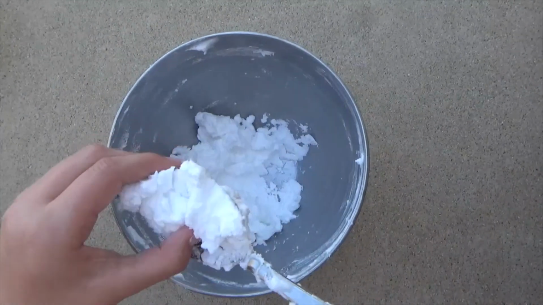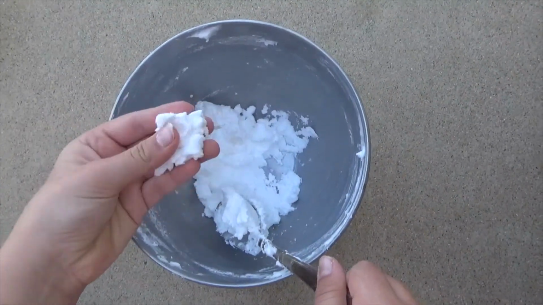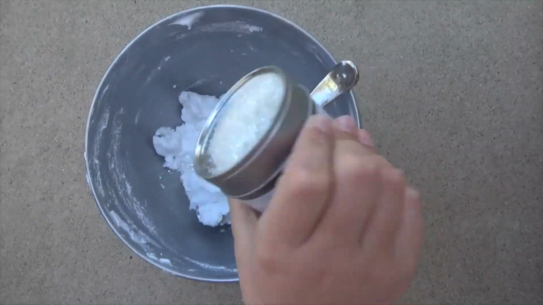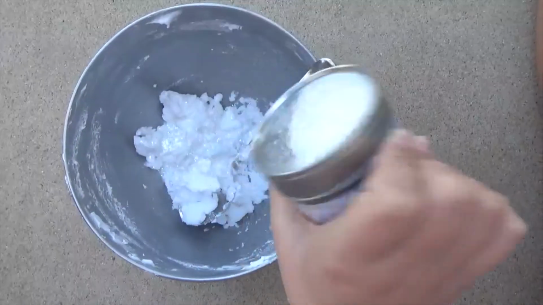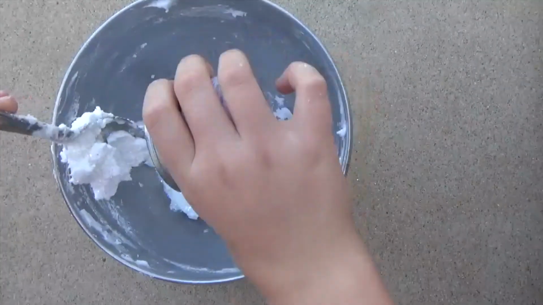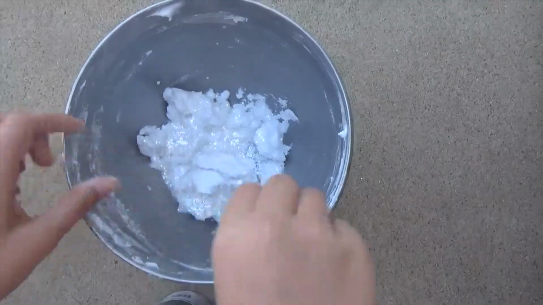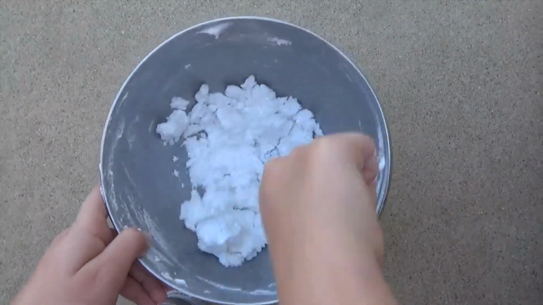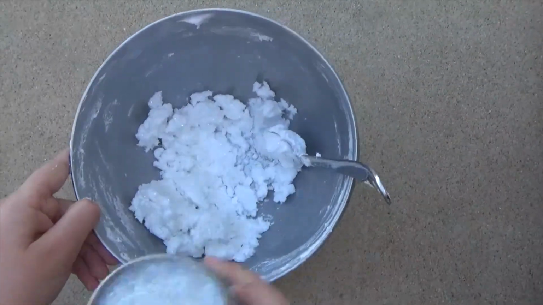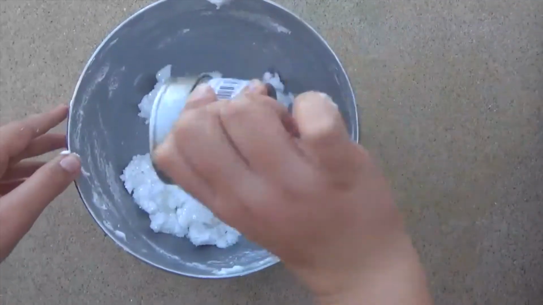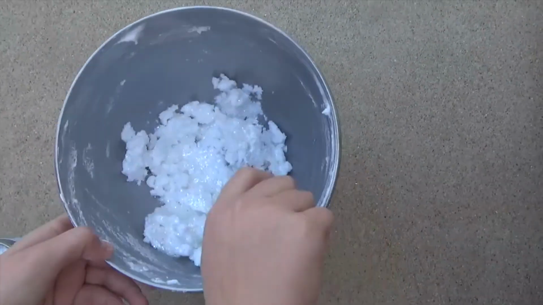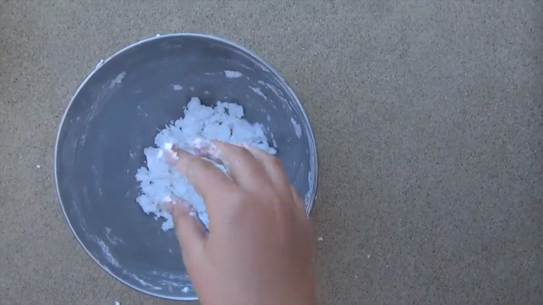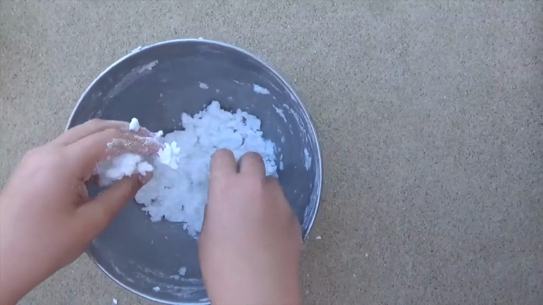You should get a consistency like this. The snow is fun to play with and it is easy to mold. Also, if you want your snow to be sparkling, you can add some glitter to it, but it's not mandatory. This is the final consistency, including the sparkles.